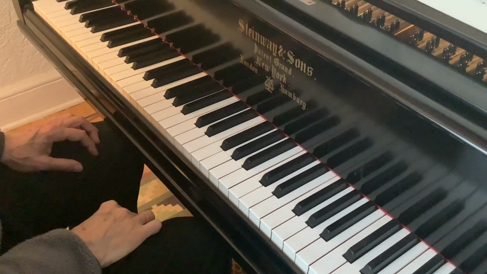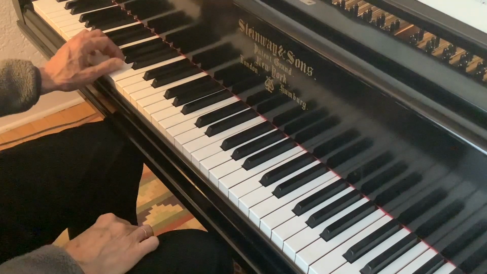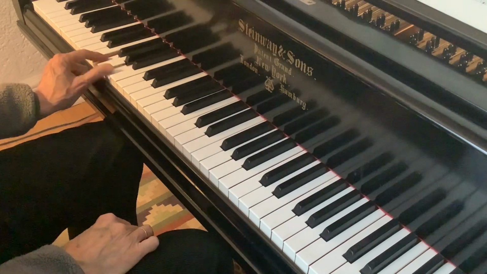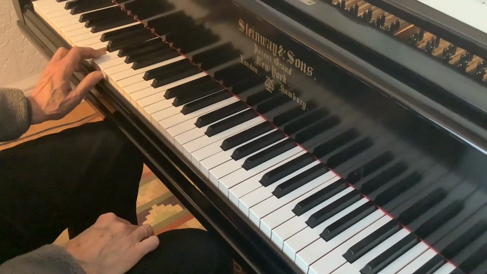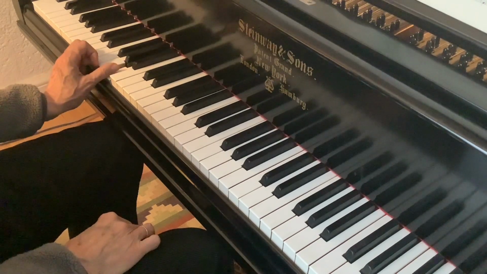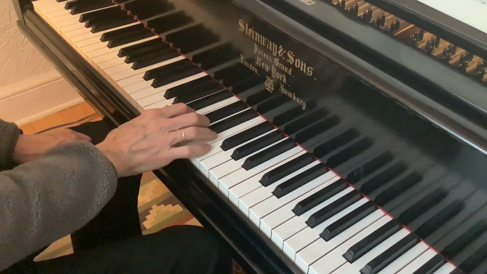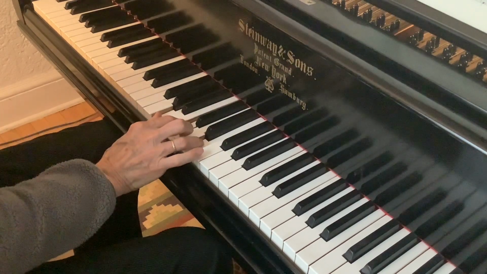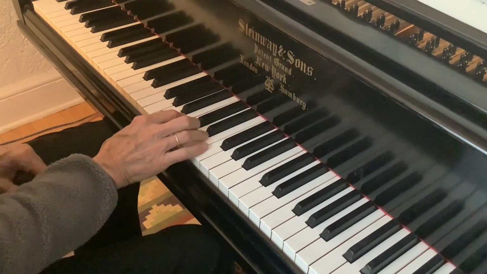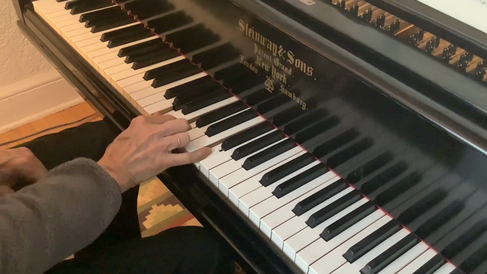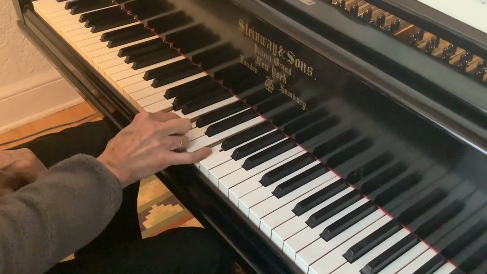And the next progression is pretty easy to understand. We're going to have 1, 6, 5, and 1. So the right hand will have root position A minor, first inversion F chord. That's our 6th chord in A minor.